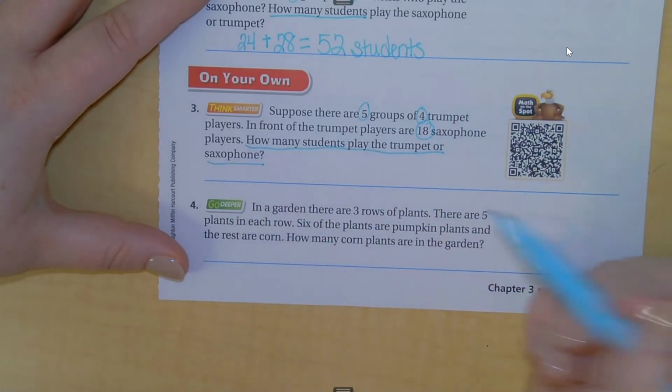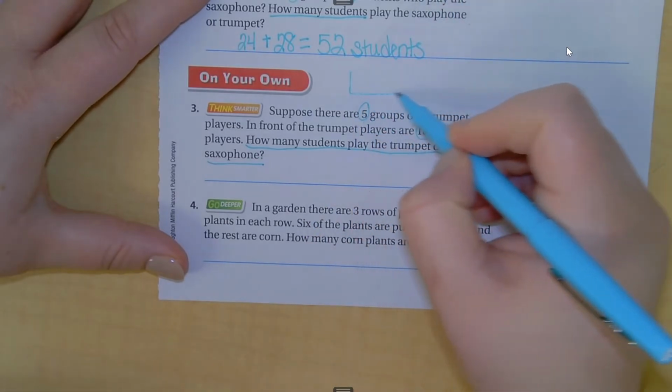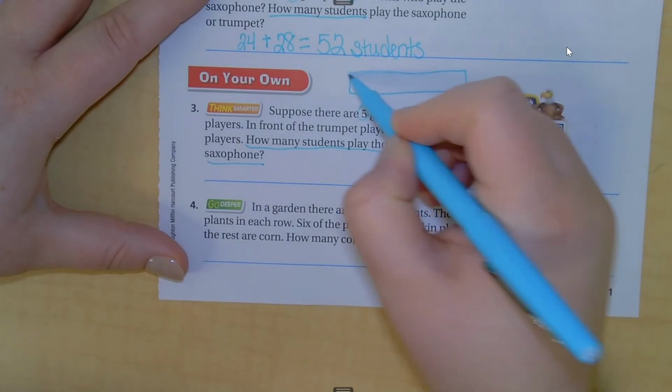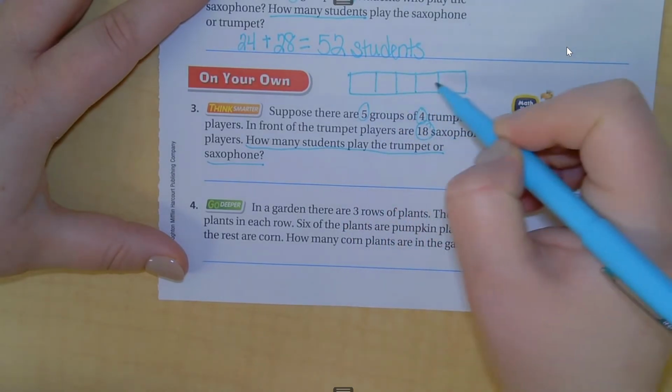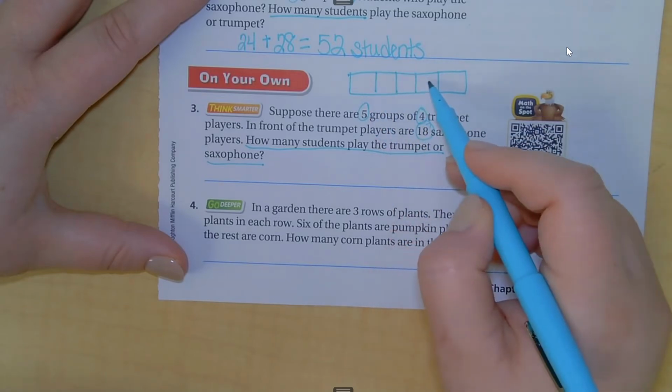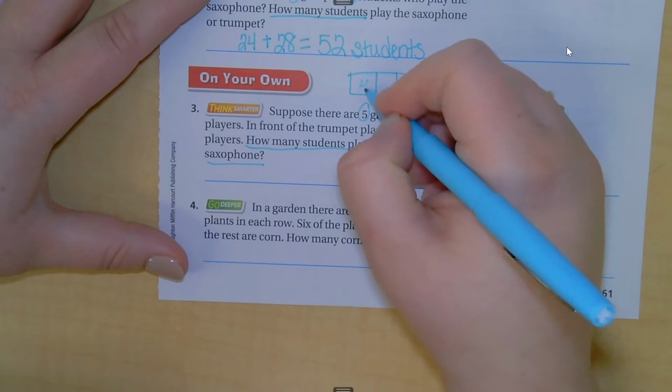Okay, so now we need to draw 5 groups, right? So let's go ahead and draw a bar. 1, 2, 3, 4, 5. There's my 5 groups. And I need to put 4 in each.